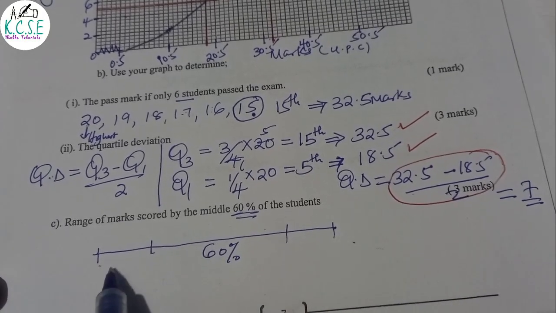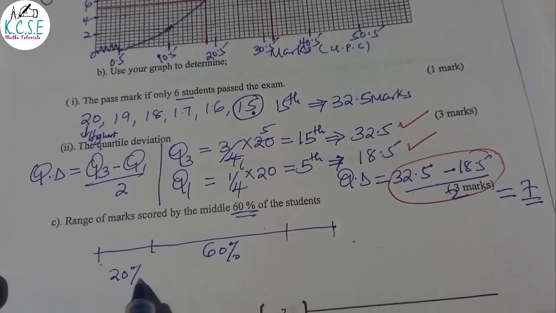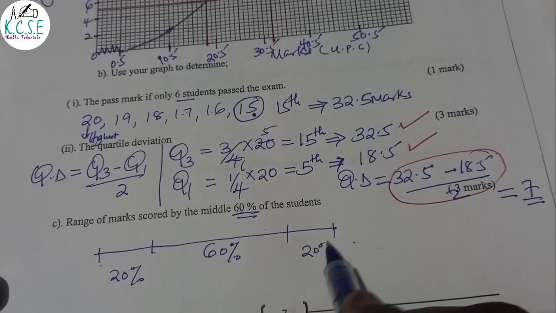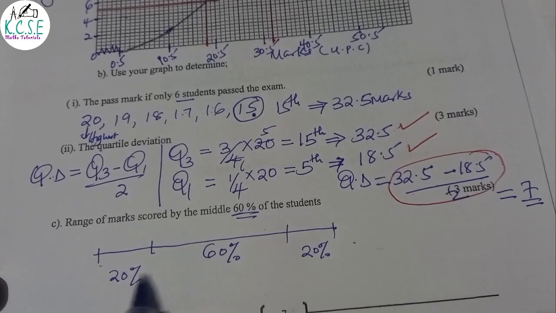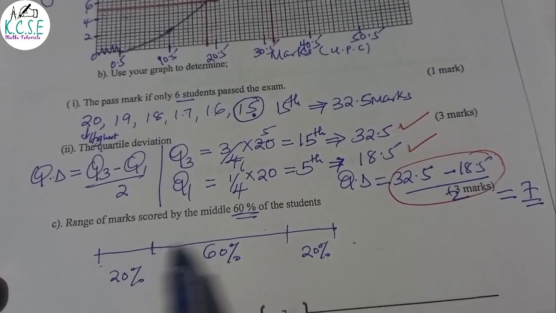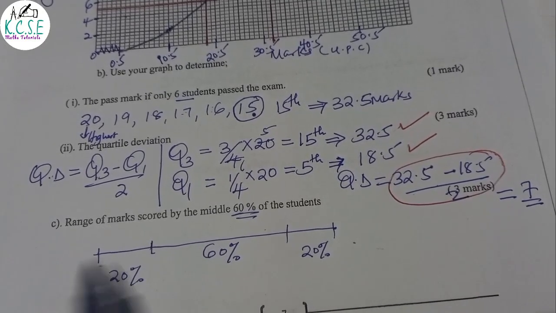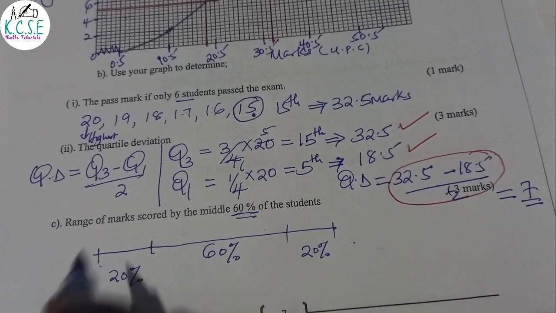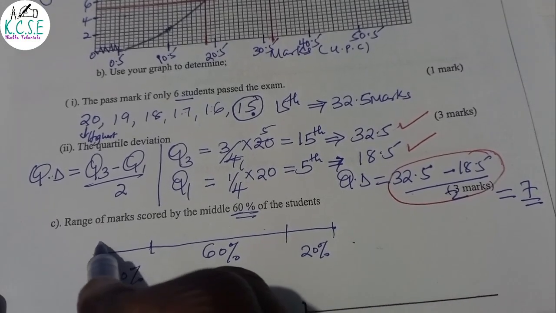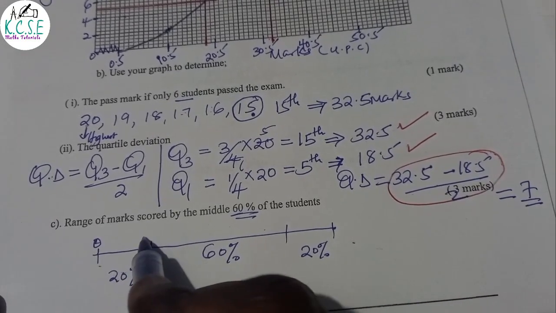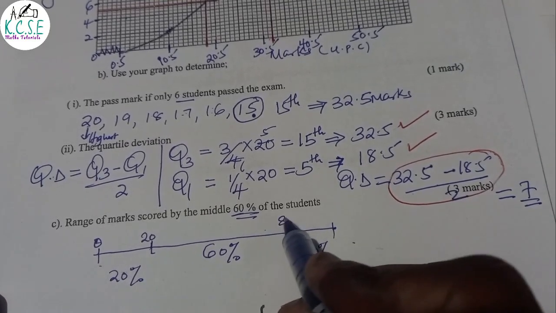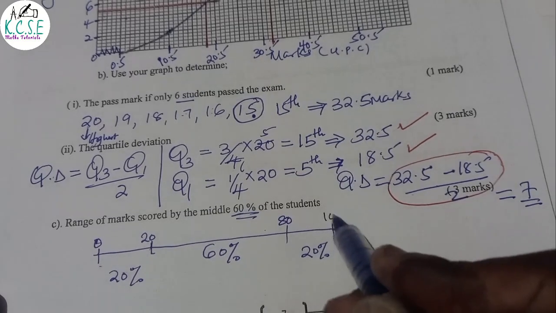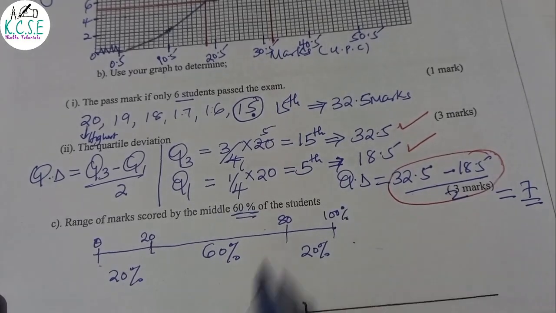On the lower part, you'll be left with 20%. The upper part will be left with 20%. Why? So that when you add all these percentages, you get 100%. So when you take the middle 60%, you're left with 20 on the lower side, 20 on the upper side. If you count this percentage, you start from 0. Here you'll have 20%. Then 20 plus 60, here you get 80%, and then plus this one will give 100.